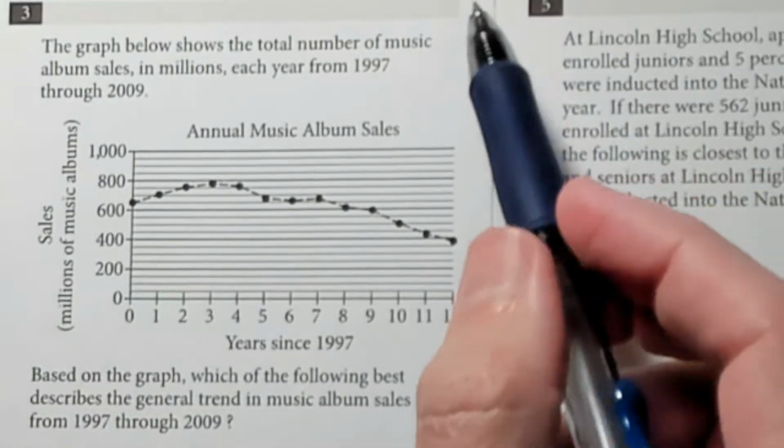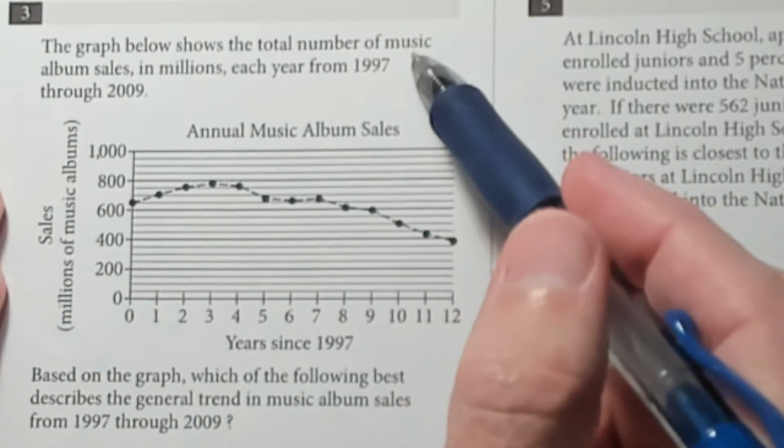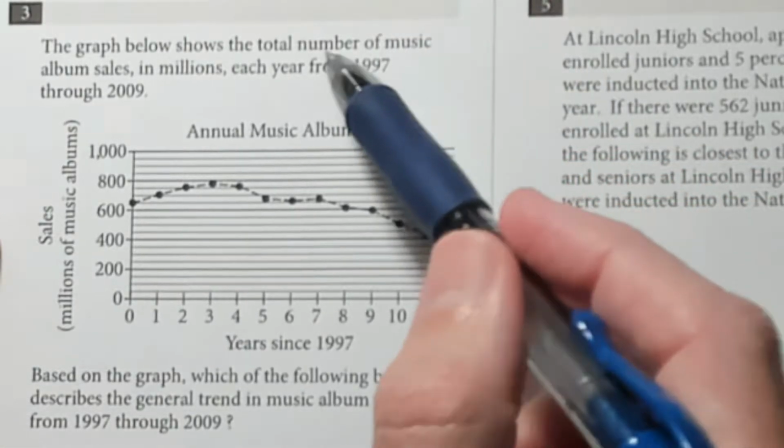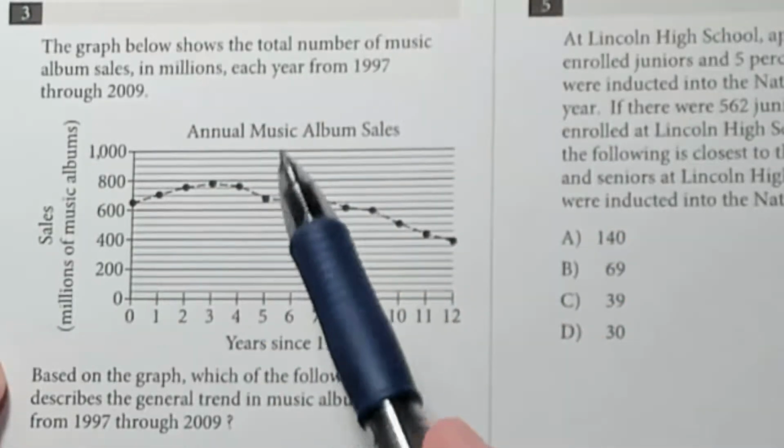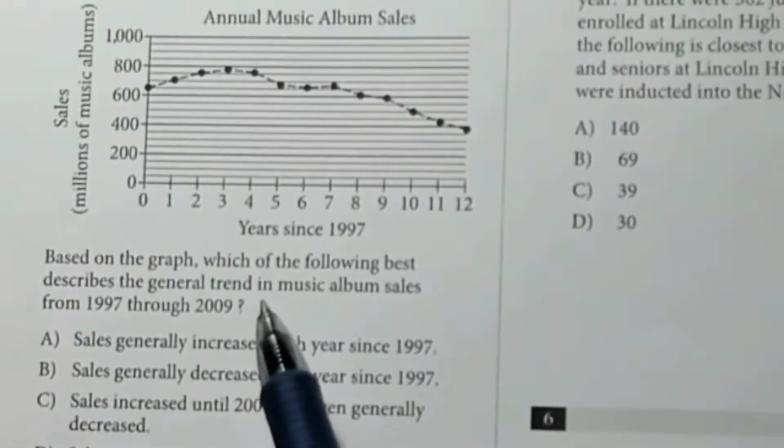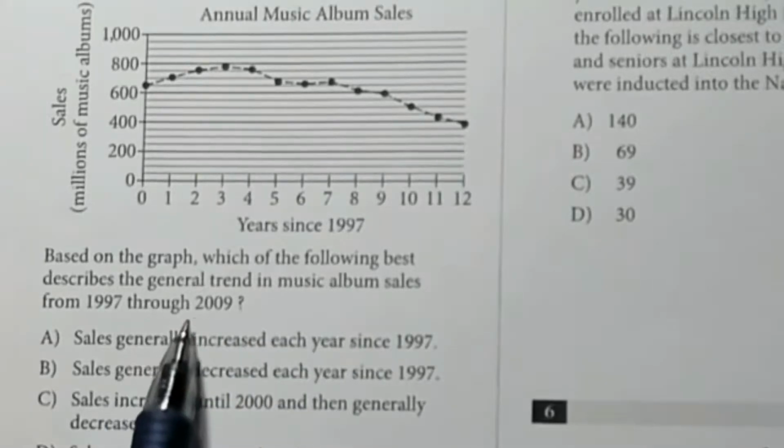Now I'll do it. So the graph below shows the total number of music album sales in millions from 97 to 2009. Okay, so sales. So based on the graph, which best describes what happened, the general trend.